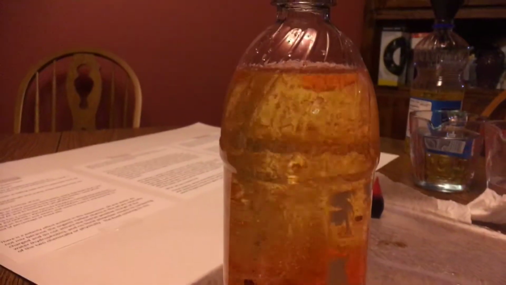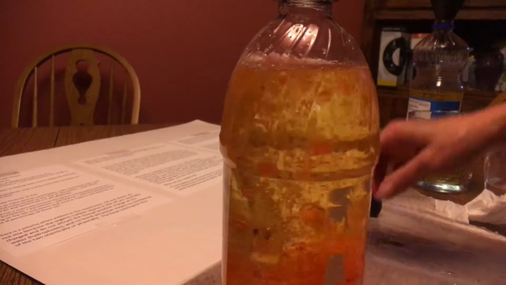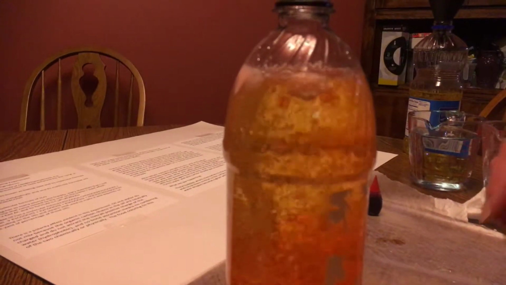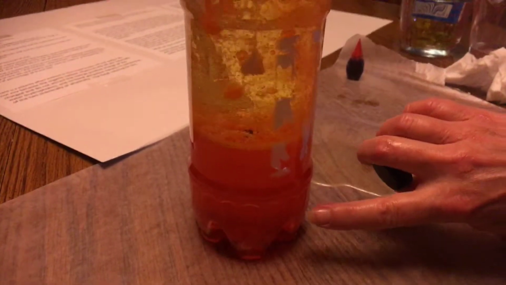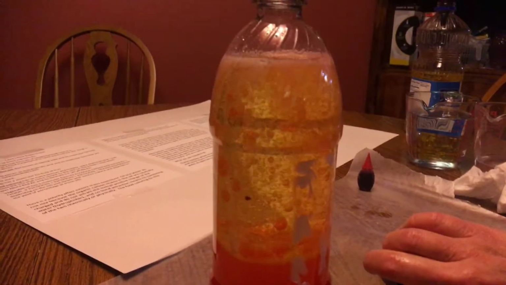I didn't get to go too much into detail about that, and there it goes. So the reaction is forming on the bottom with the water and the red dye, and the bicarbonate and the carbon dioxide are released.